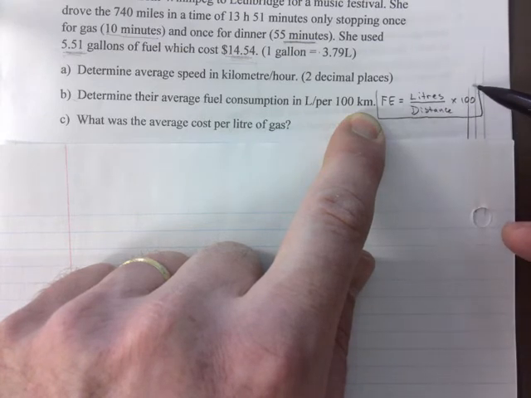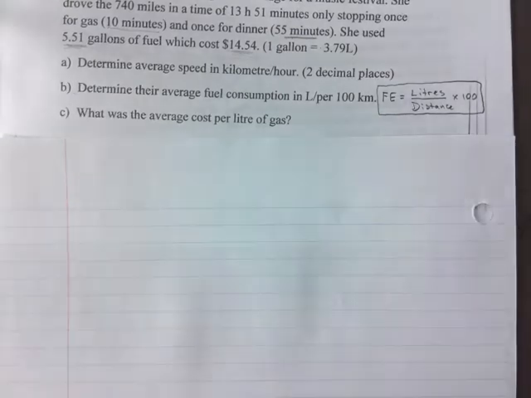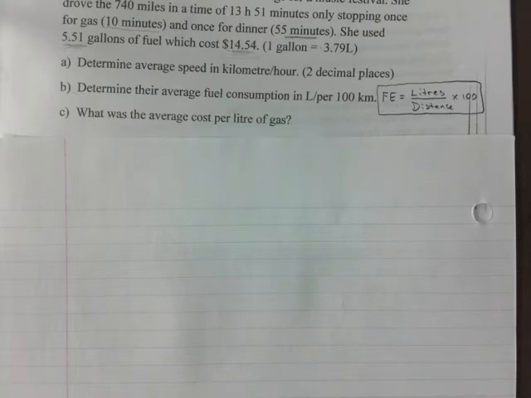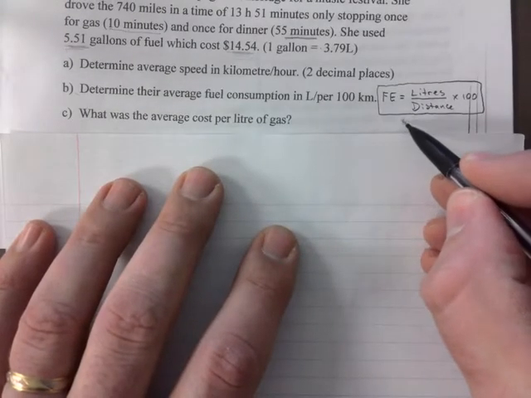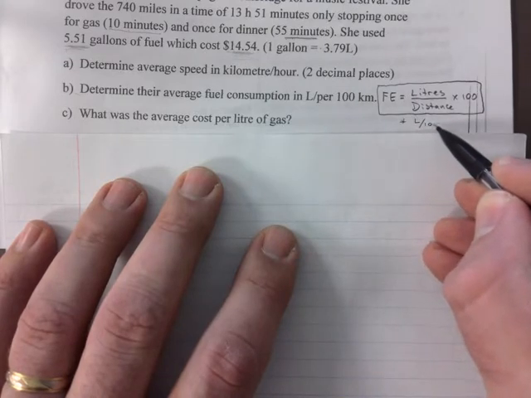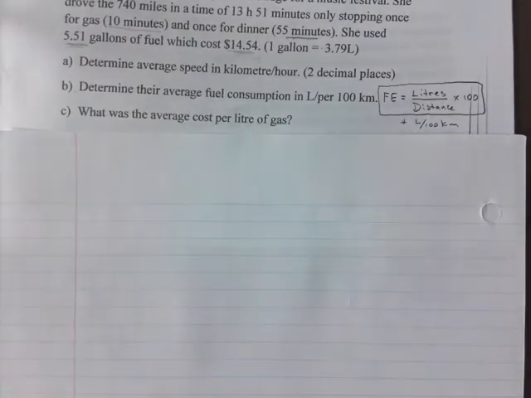I just thought I'd give you, you can do it without the formula, but liters used over distance times 100, and your answer is going to be, right, liters per 100 kilometers. Okay? When you use that formula, you get liters per 100 kilometers.